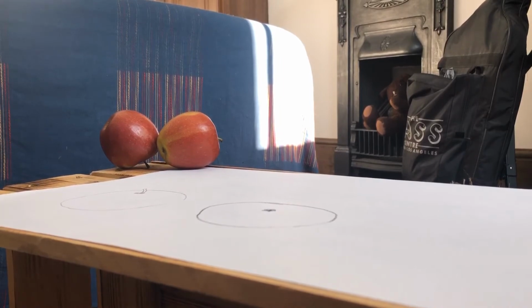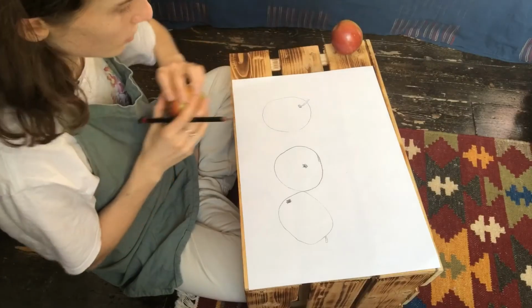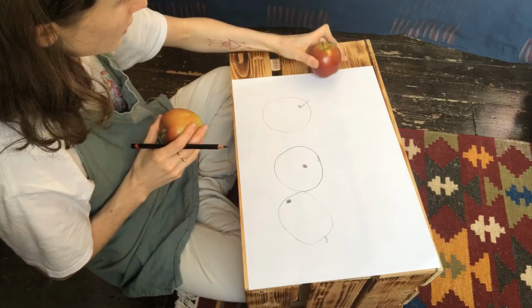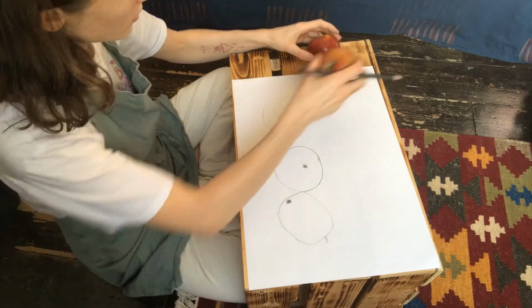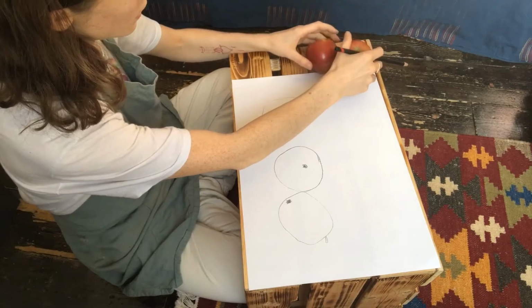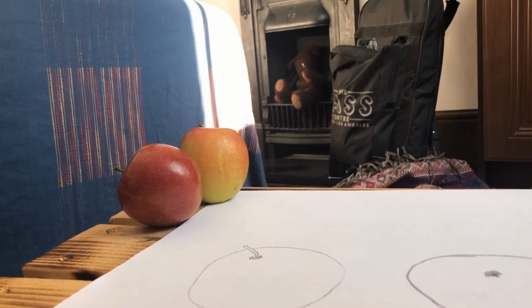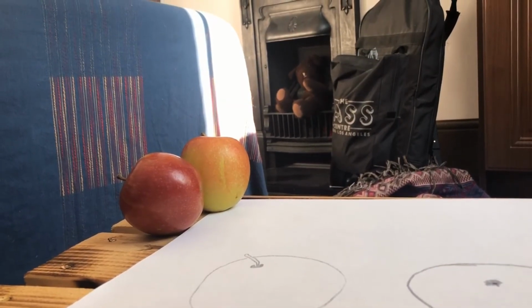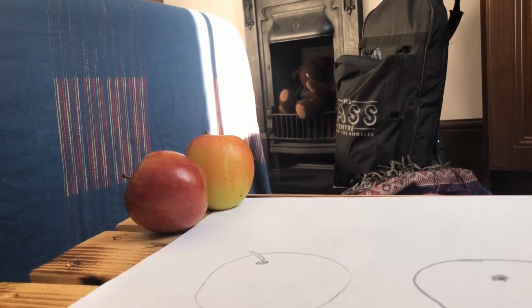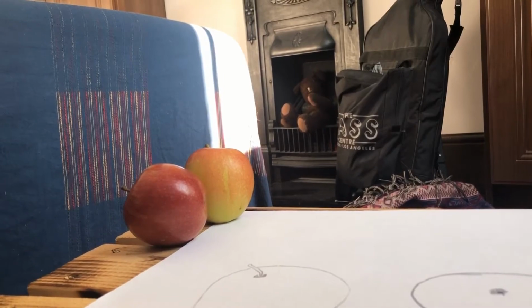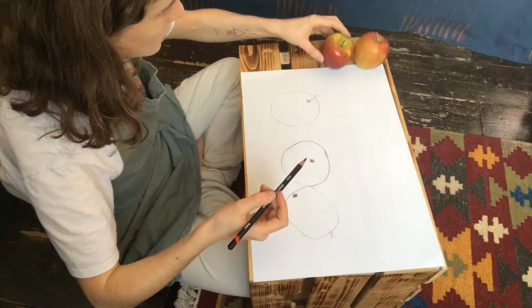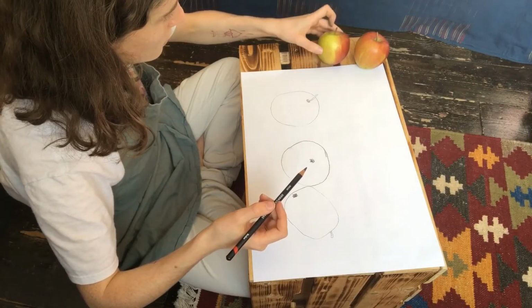Okay, now I'm going to do one more. What angle can I choose? Do you know what? I might place this one again like that. And put that one just behind, so that we can layer them up. So it's sitting just behind the apple.